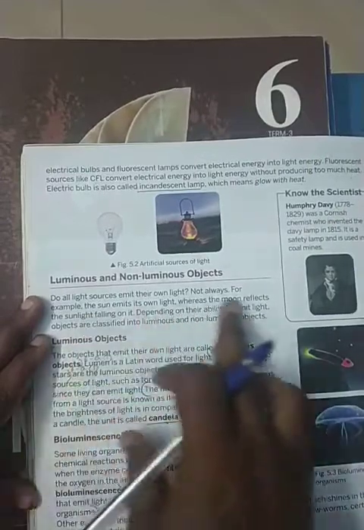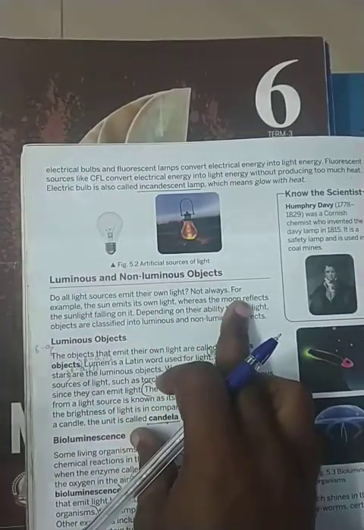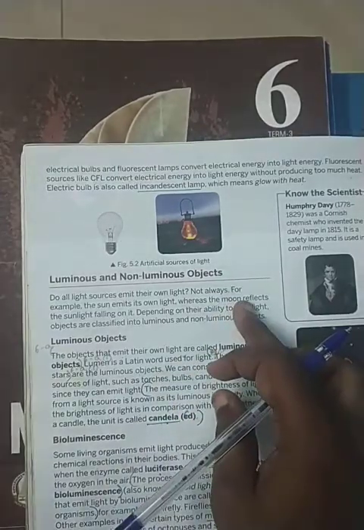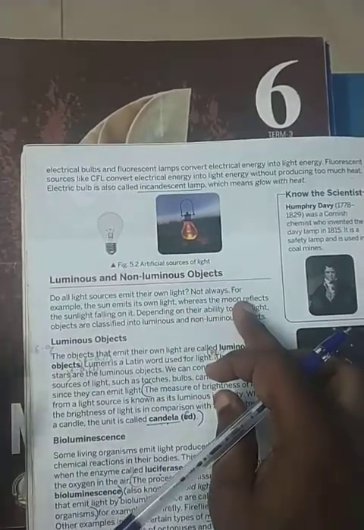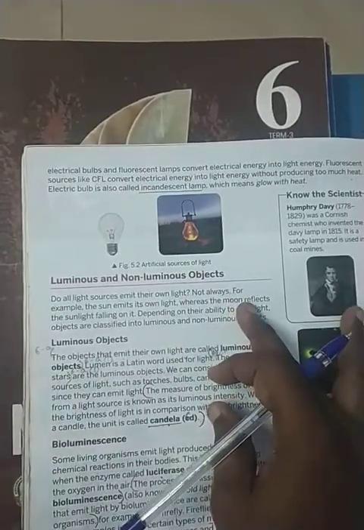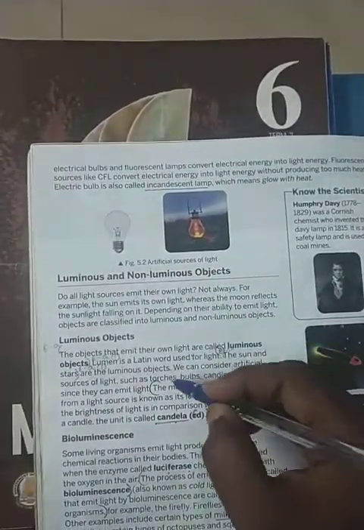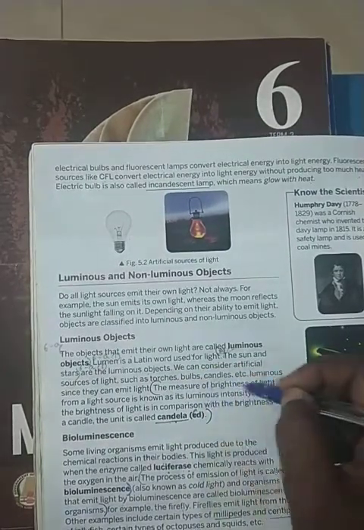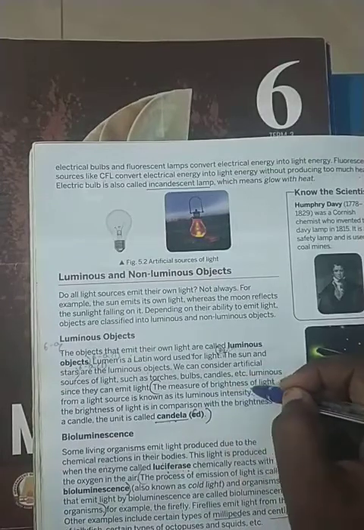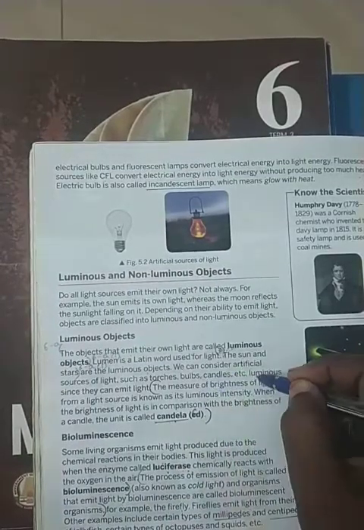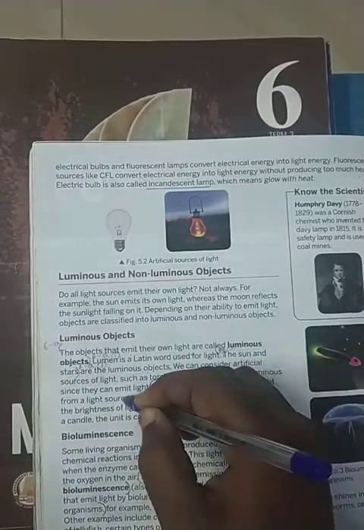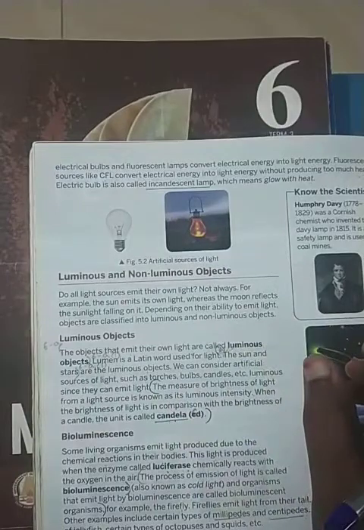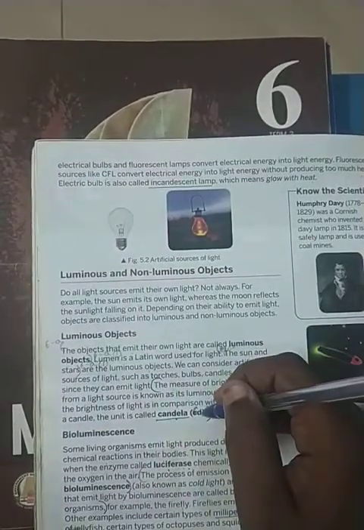Coming to luminous and non-luminous objects. Luminous objects are objects which can emit light of their own. Examples we have already learned: the sun and the stars. And the artificial examples, we have torches, bulbs, etc. Another important topic we saw is luminous intensity, the measure of brightness of the light from the light source. Measuring the brightness is called luminous intensity, and the unit is candela.